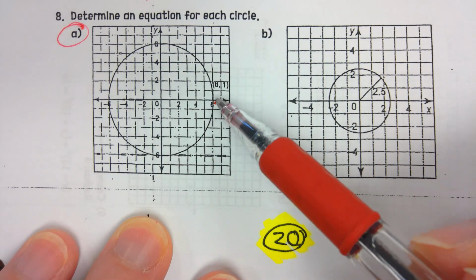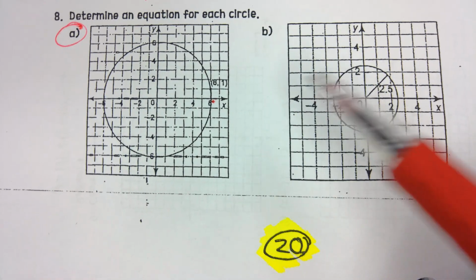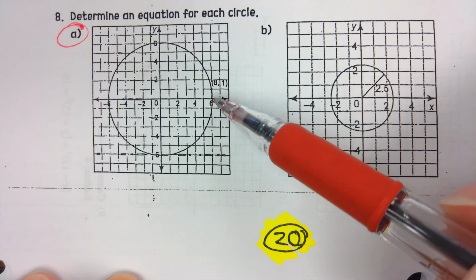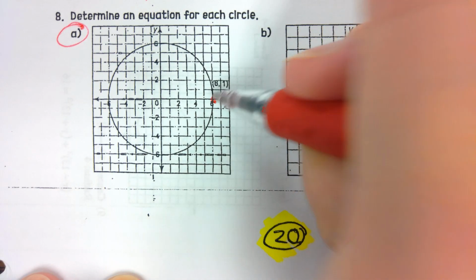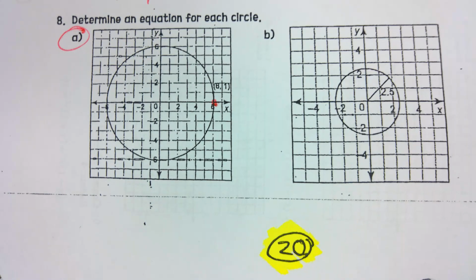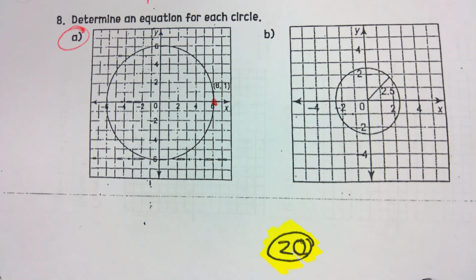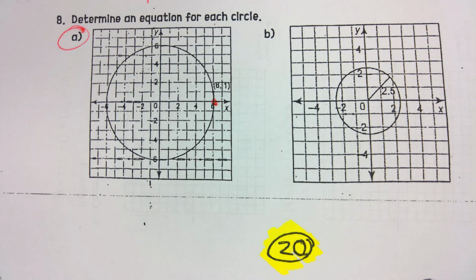Oh sorry, that's why it's not 8. Well, okay, it's not 6 either. So this point right here, it looks like it's 6, but it's not 6. How do I know it's not 6? Oh, the equation. No, not that. Jaden.